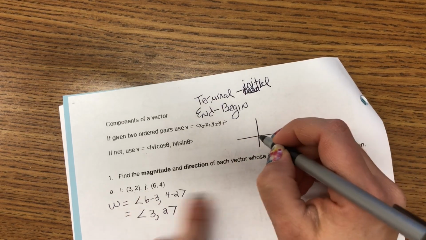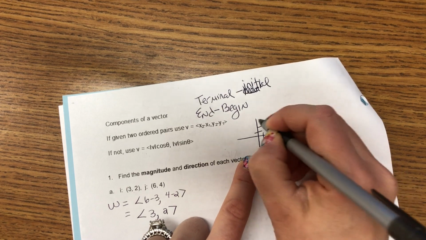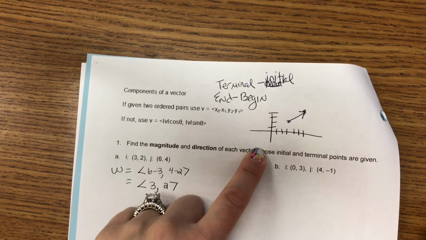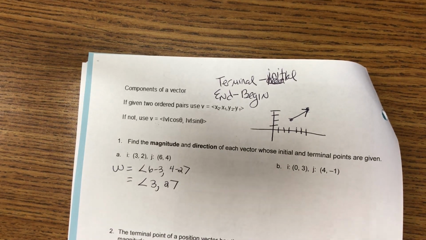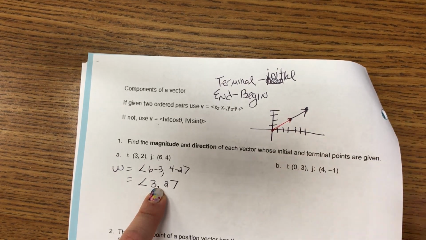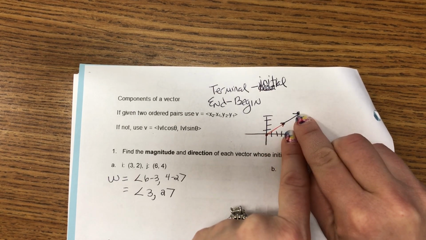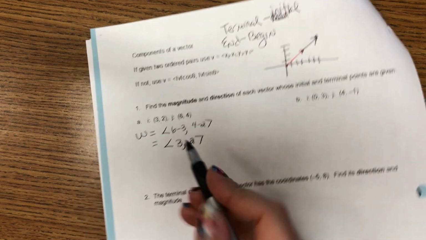So this vector that goes from 3, 2 to 6, 4 has the same magnitude and the same direction as the vector that starts at 0, 0 and ends at 3, 2. So if you imagine, if we take this vector and translate it or slide it, they're the same equal vector. Okay, so we found component form.